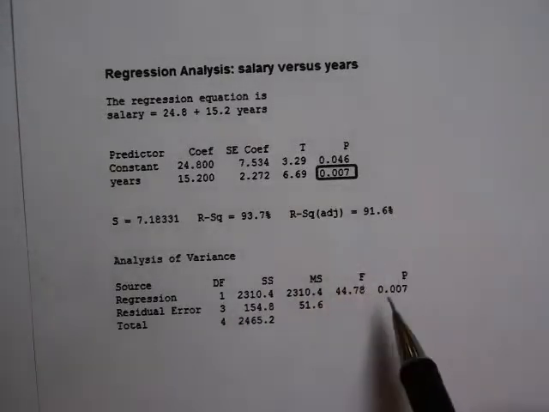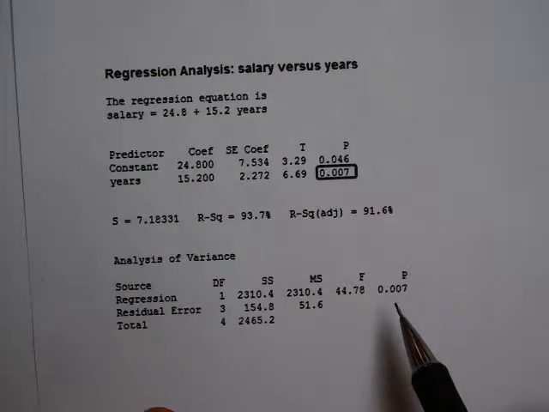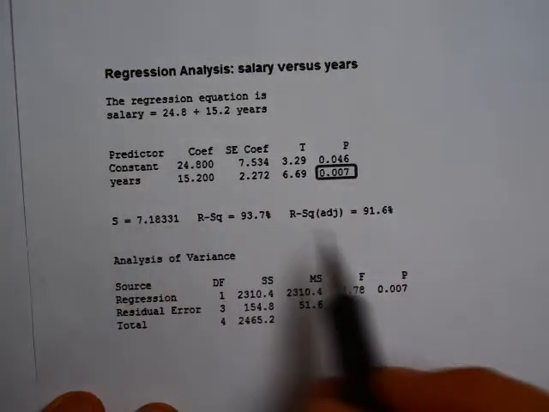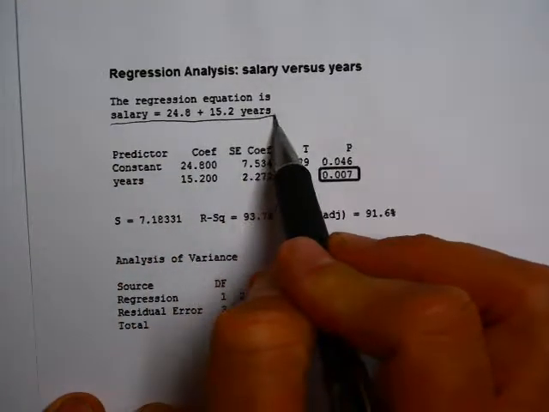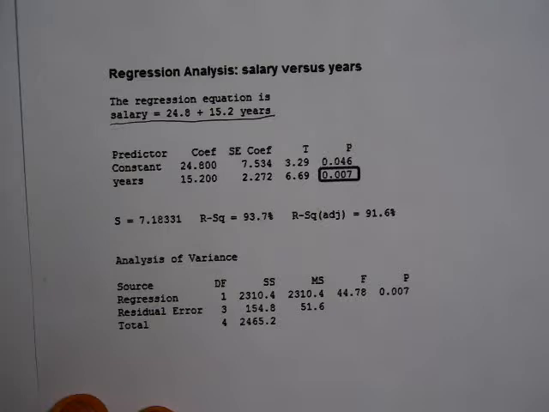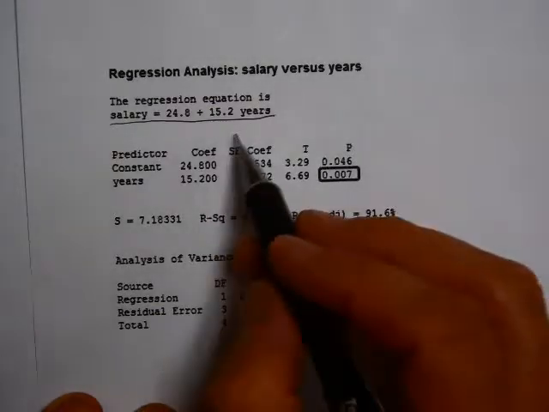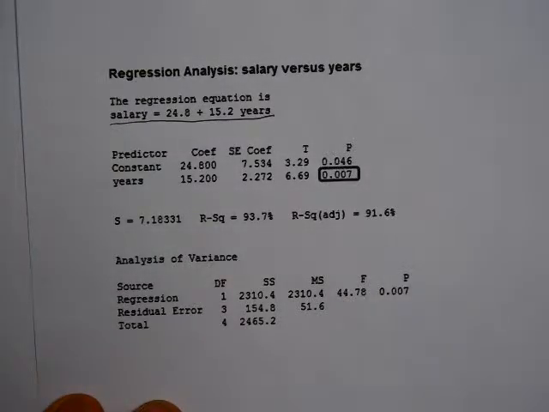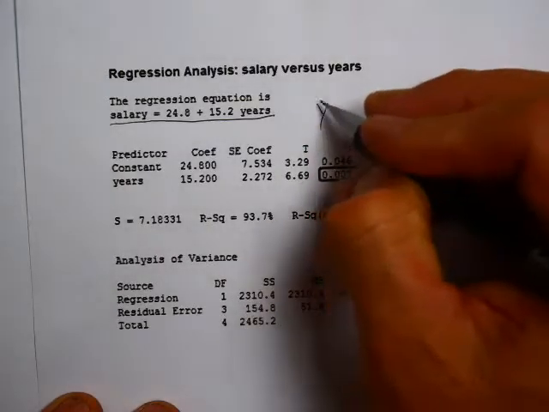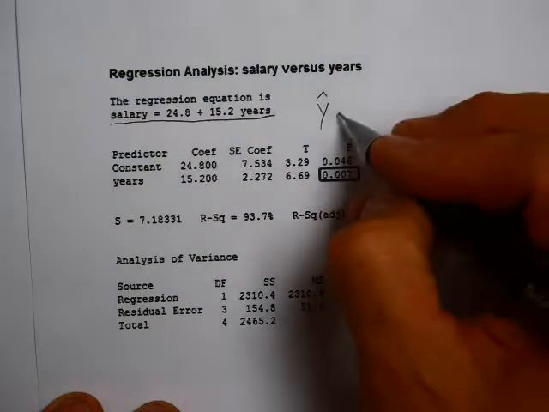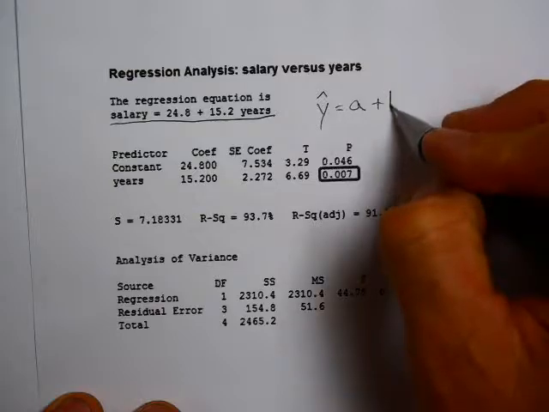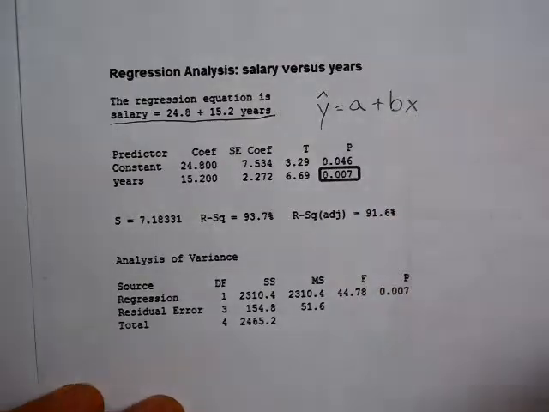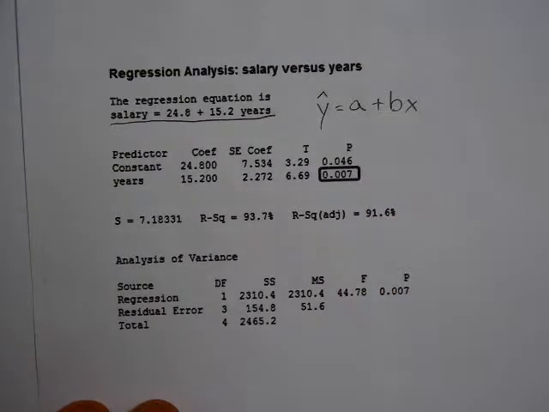So what we want to learn is to identify some very specific parts. This particular example that I've gotten off the internet gives us salary equals 24.8 plus 15.2 years. Now, what they're getting at here is they're giving you the form of a linear equation, where salary would be y hat, the 24.8 is the A, and the 15.2 is the B. The years is X in this particular problem.